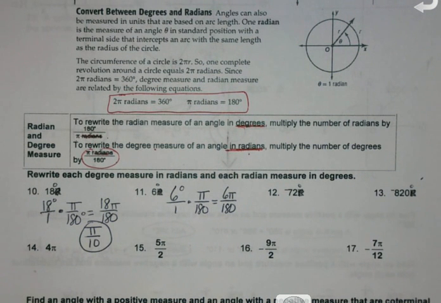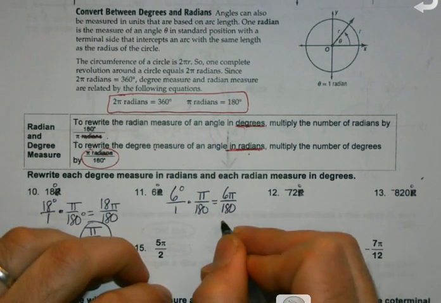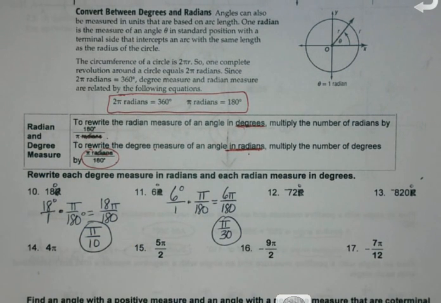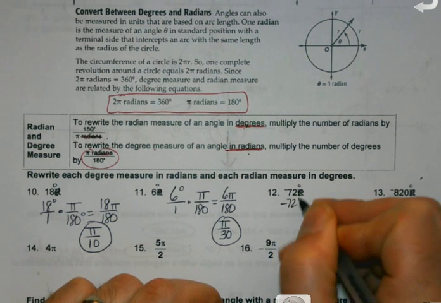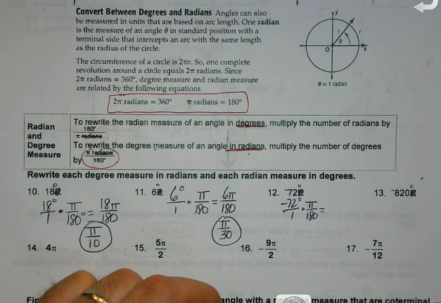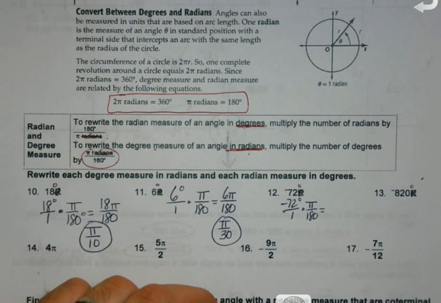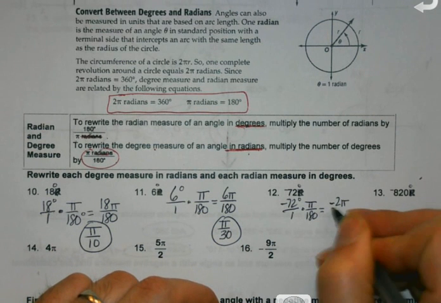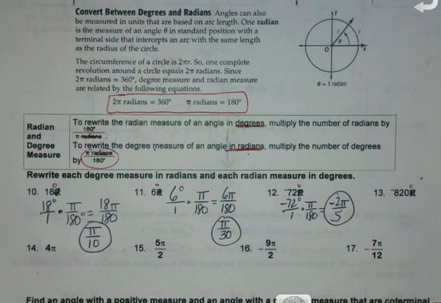So what are we going to get for number 11? Pi over 30. Don't let the negatives fool you. It's the same exact idea. Just keep your negative. If I go to that one in its simplest form, what's that going to look like? Negative 2 pi over 5. When I simplify the fraction, I get negative 2 over 5. And then I just make sure pi stays in the numerator. Always in the numerator.